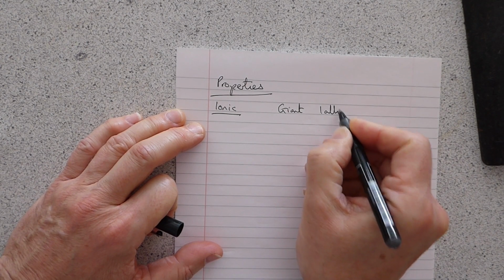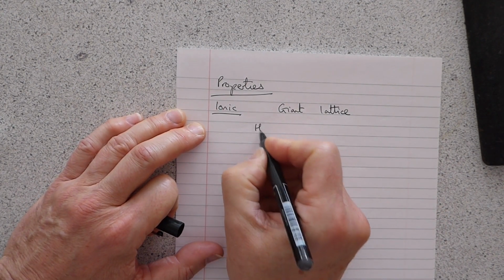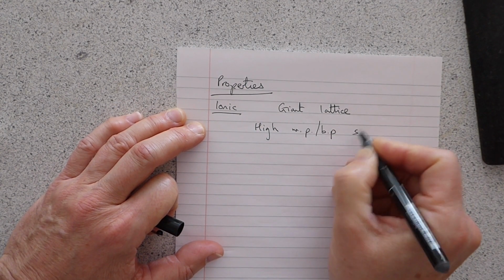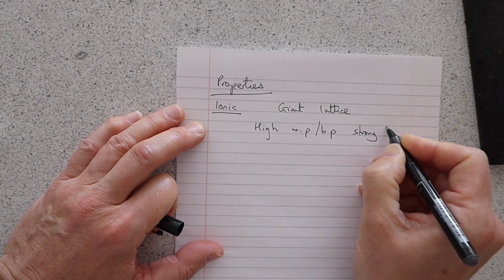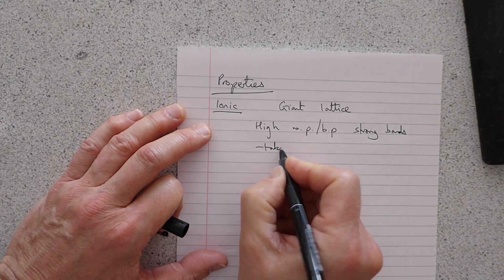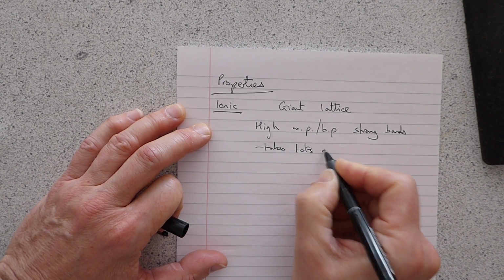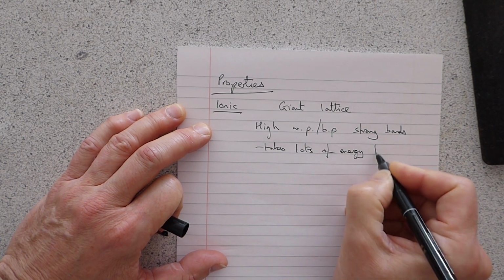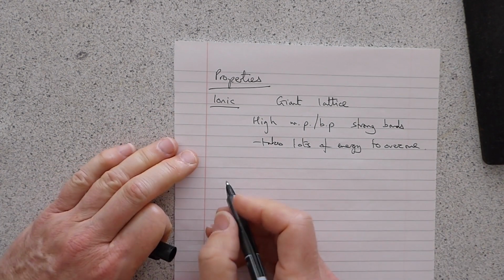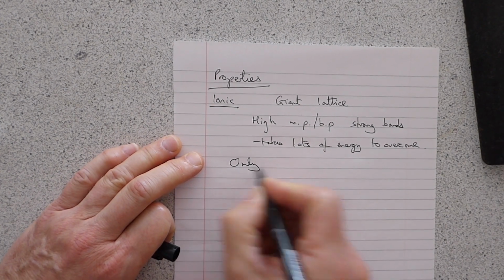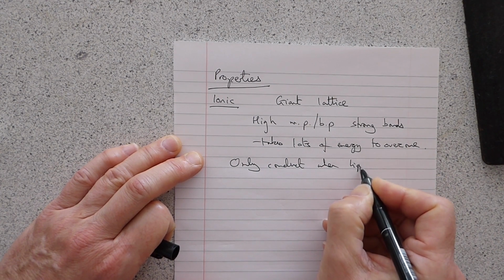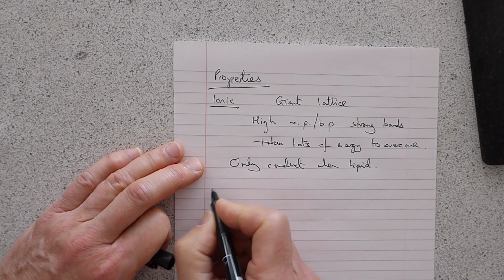Ionic compounds, they form this giant lattice. They have a high melting point, boiling point, because they're strong. I'll just write bonds here, but electrostatic attraction between oppositely charged ions takes lots of energy to overcome. So it's going to be a high temperature. Also, they only conduct when liquid, i.e. molten or dissolved in water.